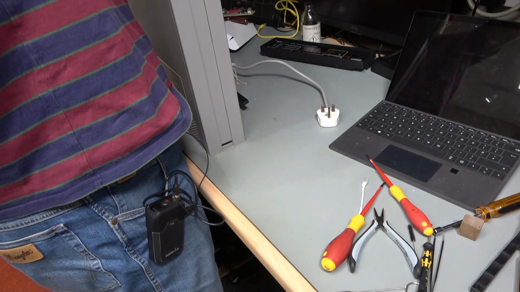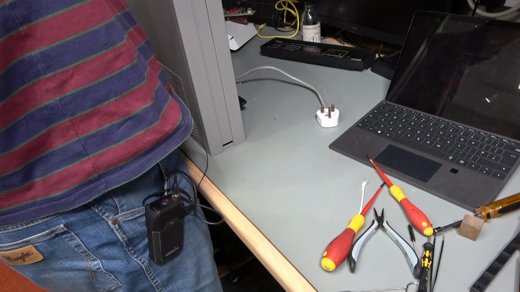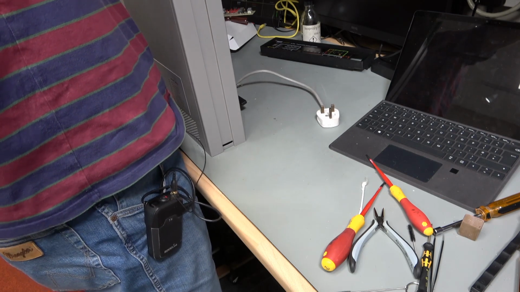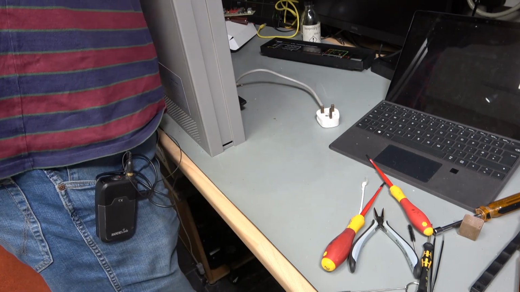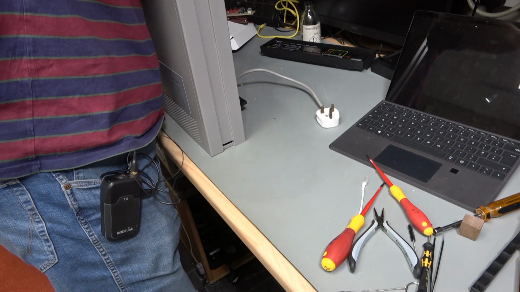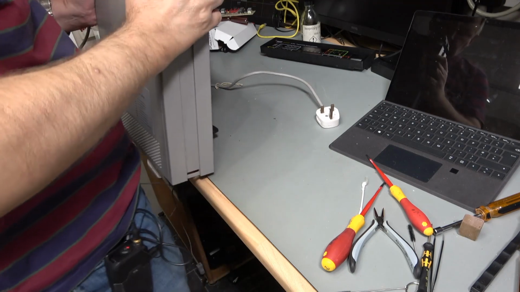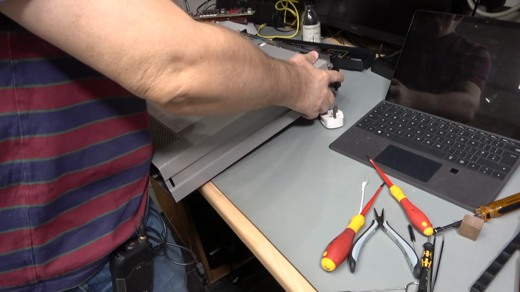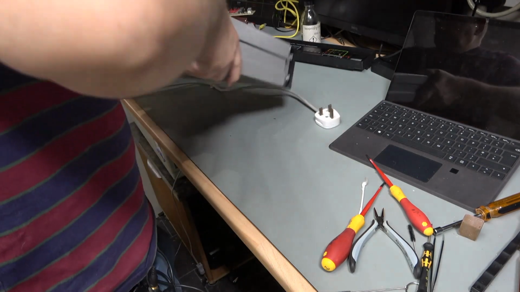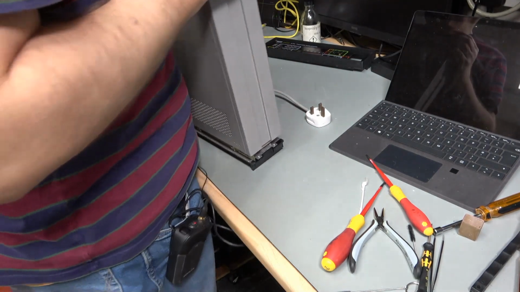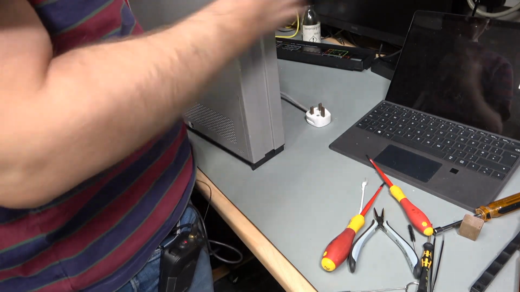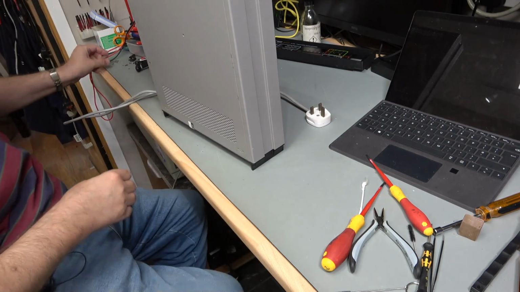I'm going to be honest, it didn't come out very easily. But it went in just fine.